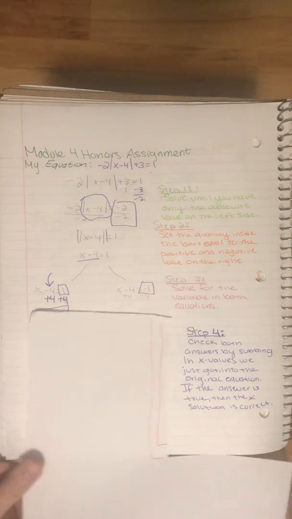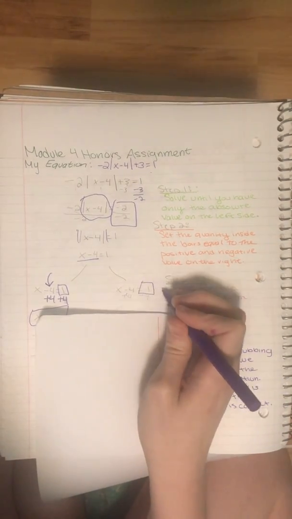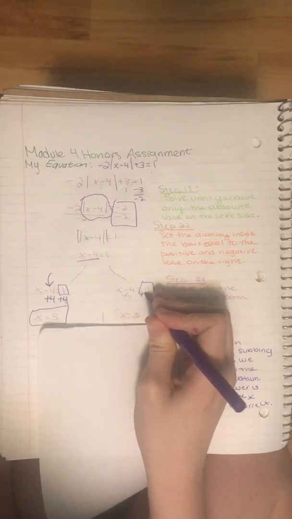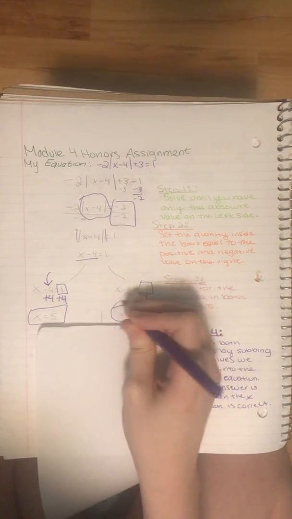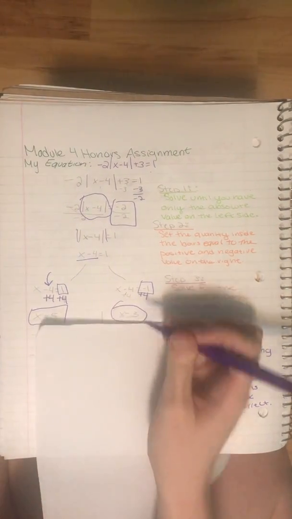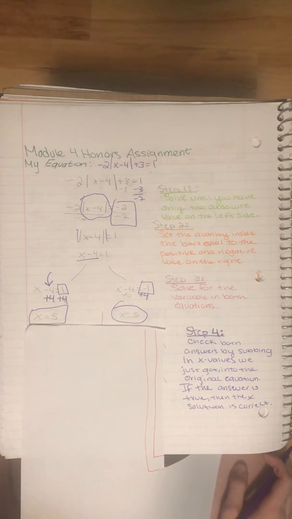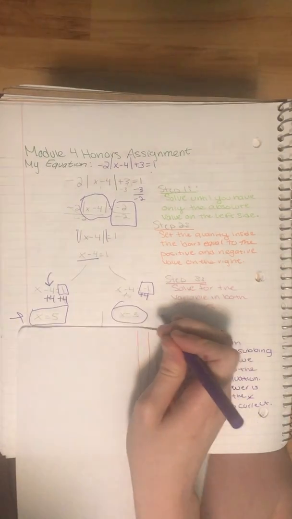And then for this side, we're going to do plus 4, and -1 plus 4 would equal 3. So x equals 3 would be our other answer. Now, step 4 says check both answers by subbing in the x values we just got. So these are the x values right here that we just got.